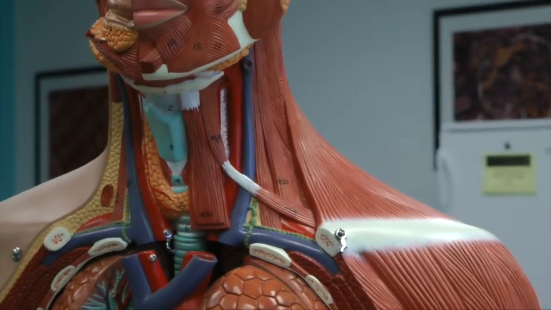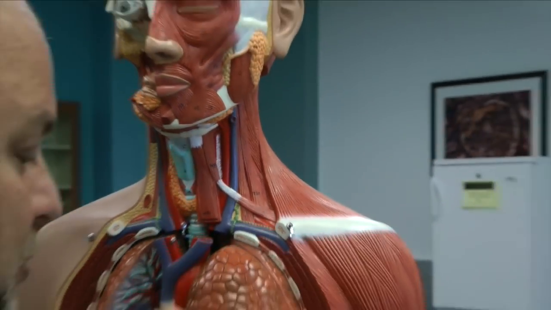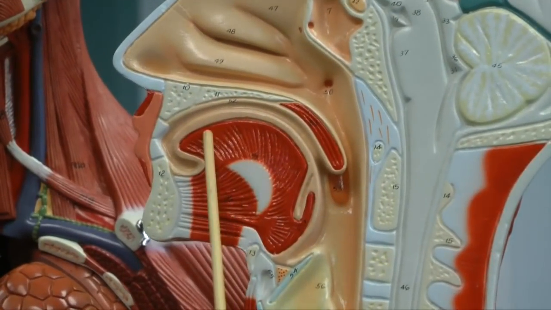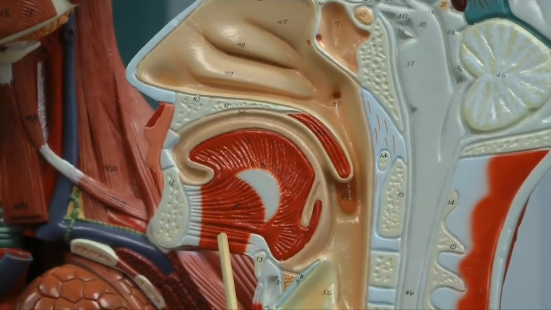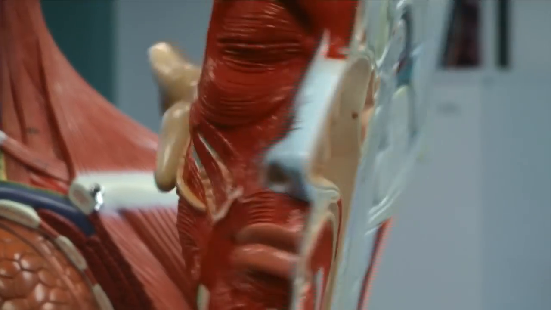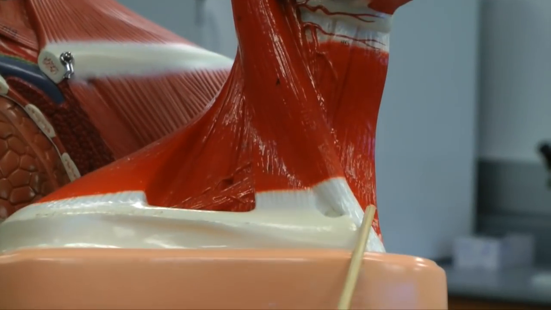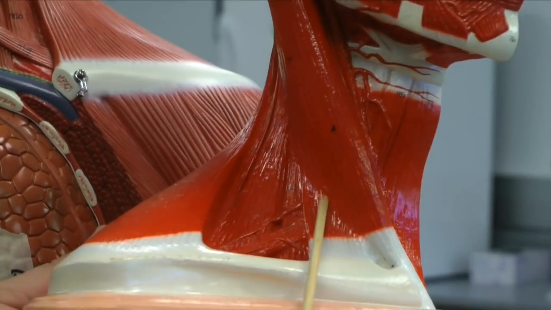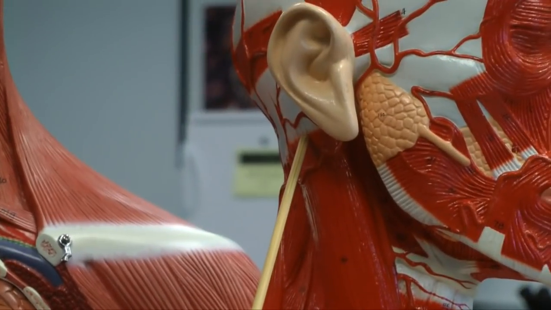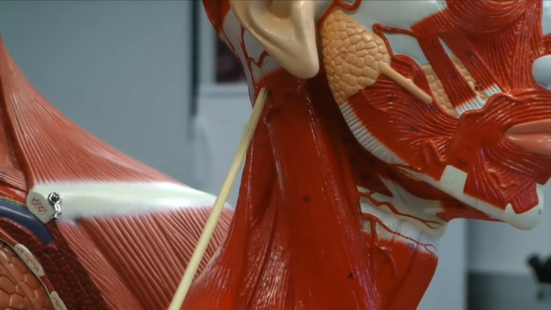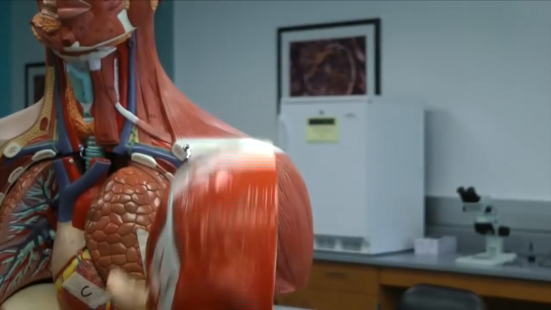External glossal muscles and sternocleidomastoid. So these are the external glossals that we have here. These are just the tongue muscles. Those are the internal, you don't need to know, and those are the external. And then the sternocleidomastoid is sternum, clavicle, and then it inserts on the mastoid process of the temporal bone. Sternocleidomastoid. Okay?